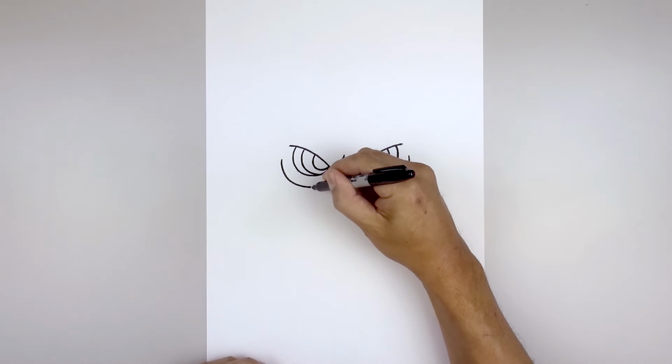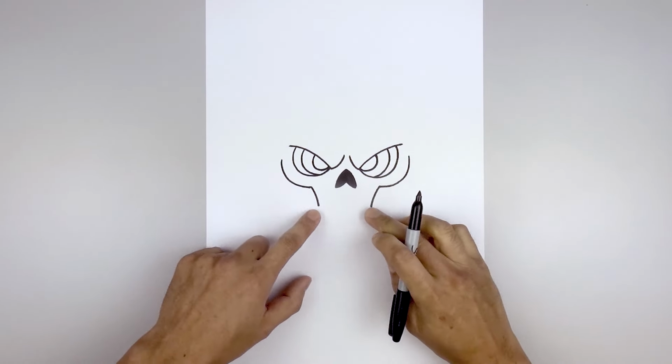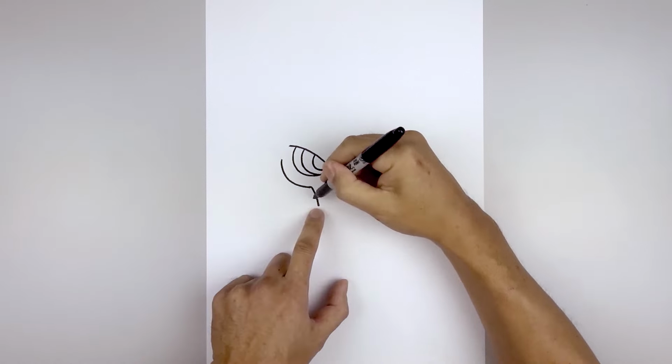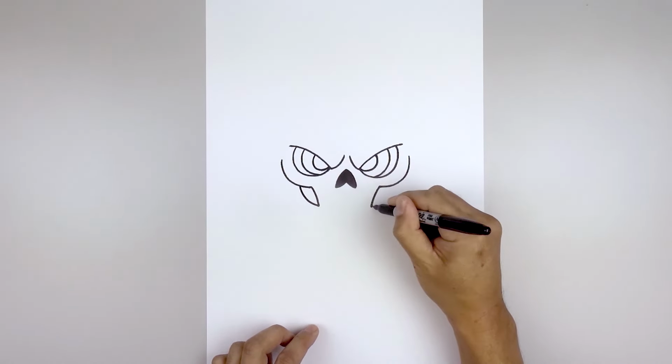And then from the inside of the cheeks, we'll curve in and then down. Let's pull this back up underneath the cheeks. Starting back on the left, go out, and then bend that up.